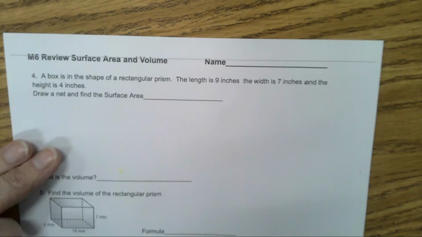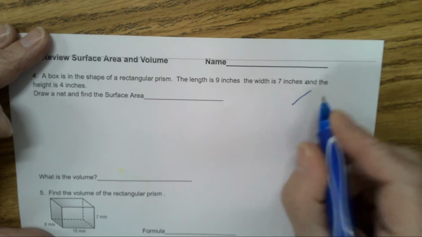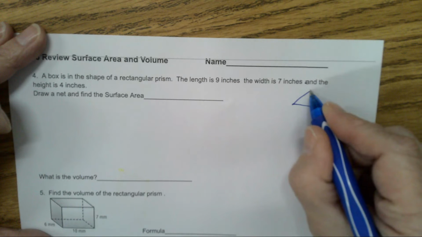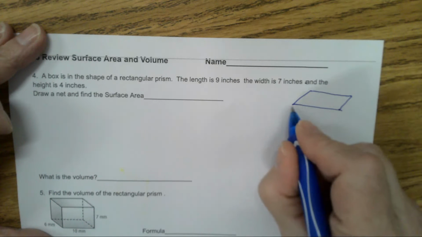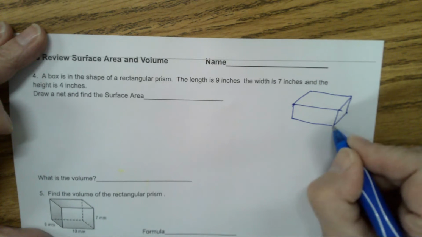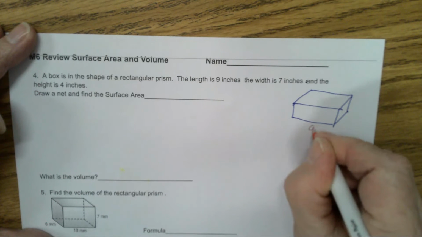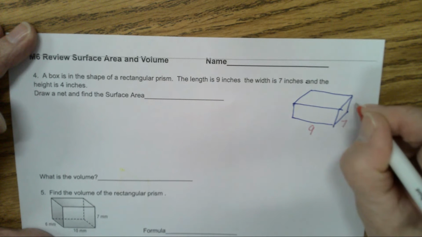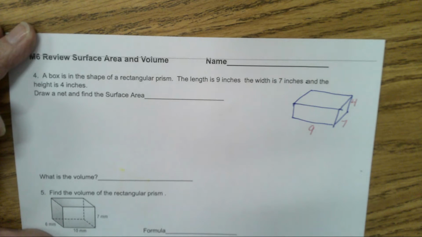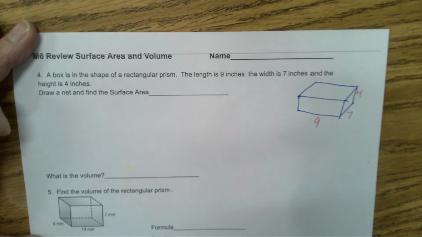A box is in the shape of a rectangular prism. Well, I'm just going to draw me a box. Sometimes it just helps to understand things. Okay. The length is 9. The width is 7, and the height is 4. What is the surface area? Draw a net and find the surface area. Well, we have to draw a net.